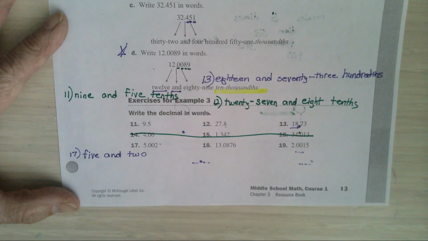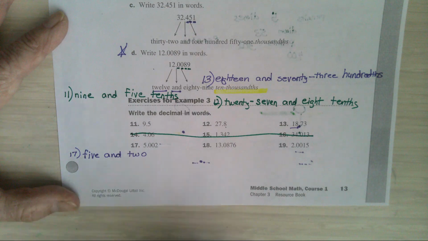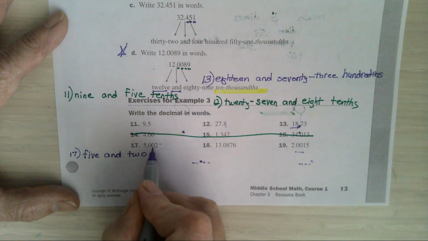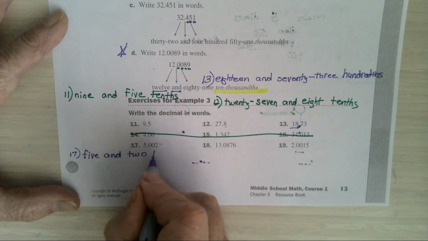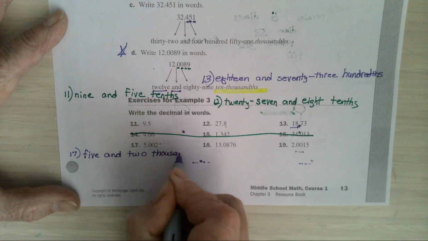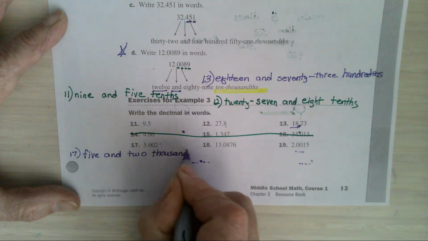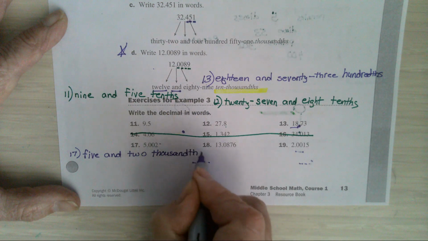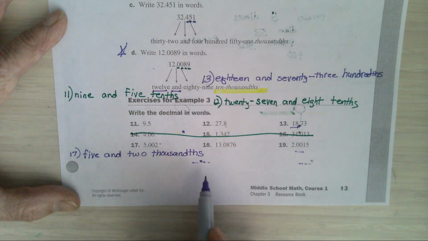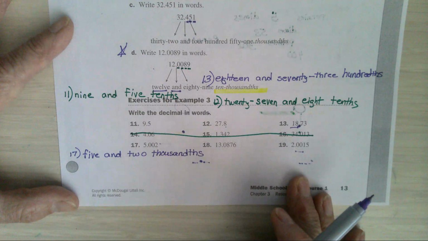What's going to be my last word? Yes. Thousandths. Yeah, the 2 is in the thousandths place. Tenths, hundredths, thousandths. So write T-H-O-U-S-A-N-D-T-H-S. 5 and 2 thousandths. Yep, that's what it says.